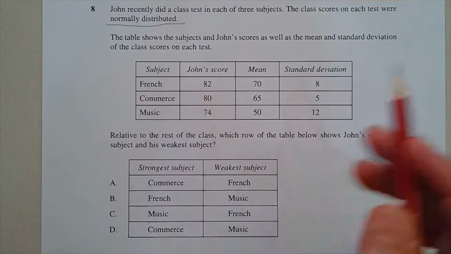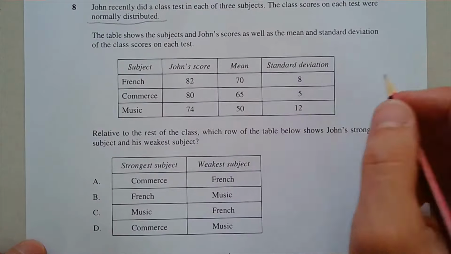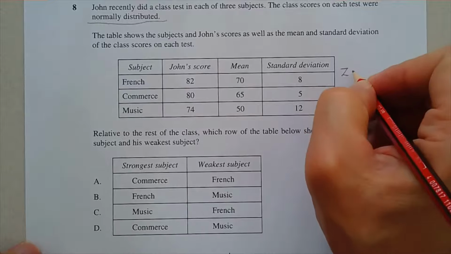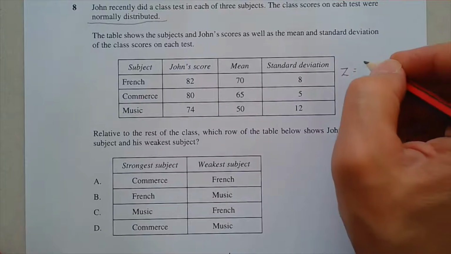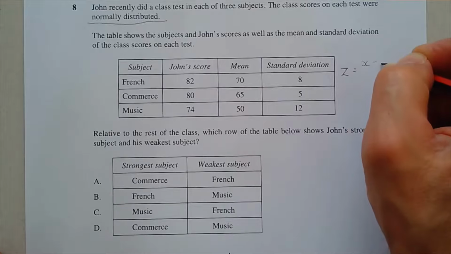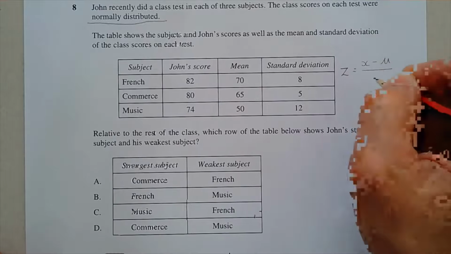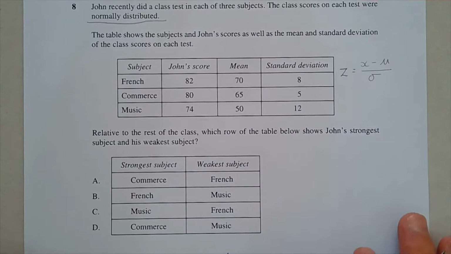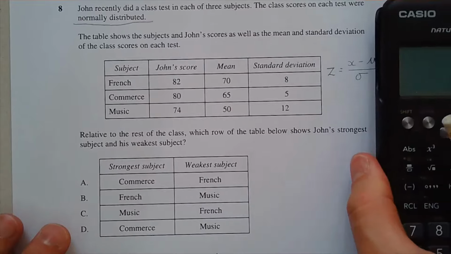So the Z-score formula, and this will be on your formula sheet, but I'm just going to write it here. So Z is equal to X, the score, minus the mean, over the standard deviation. Using that, let's work out the Z-score for each one of these subjects.